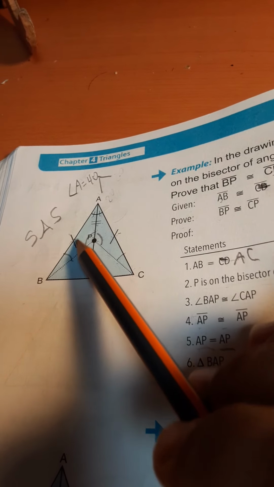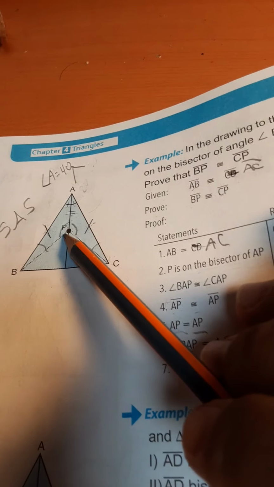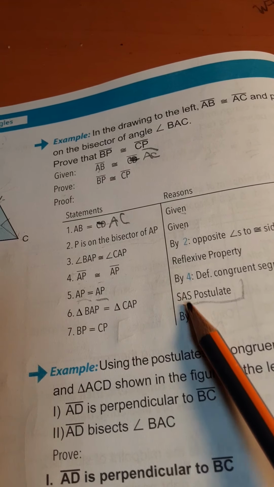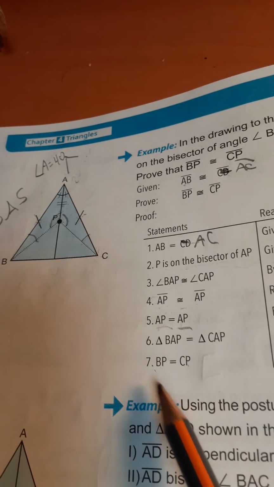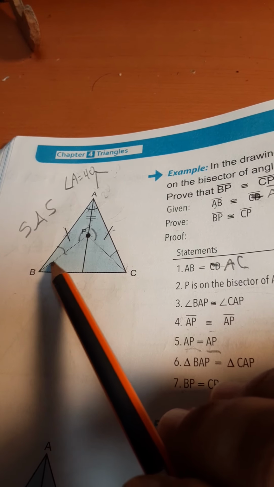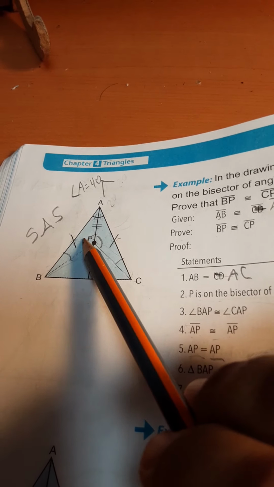BAP, this triangle, is congruent to CAP, which is this one, okay? And that is because of the side, angle, side postulate. Okay, so BP is congruent to CP. So this one is congruent to this one. Why? Because the two triangles are congruent.